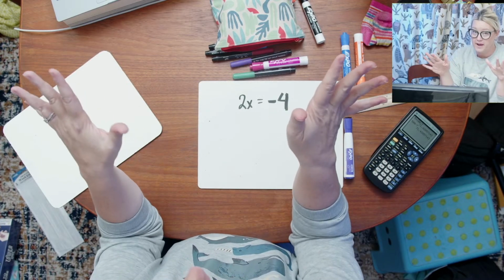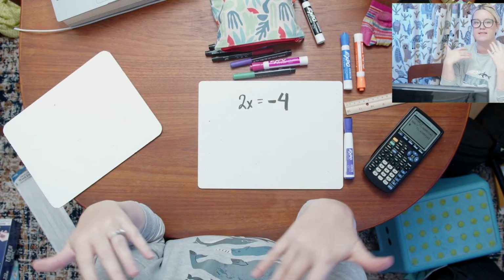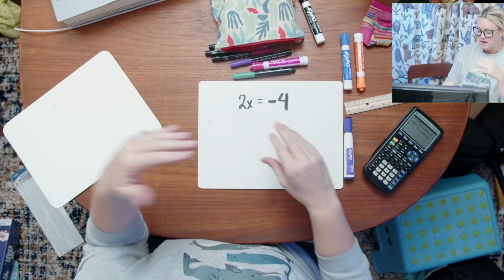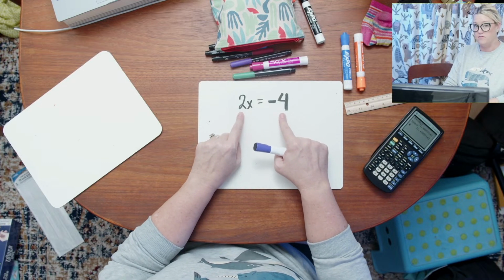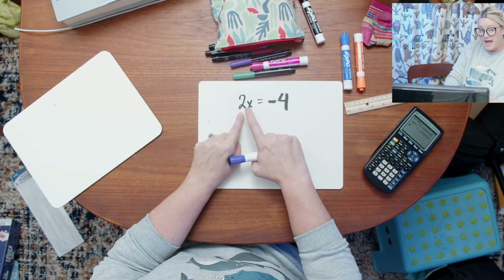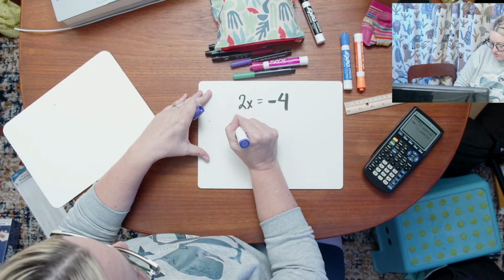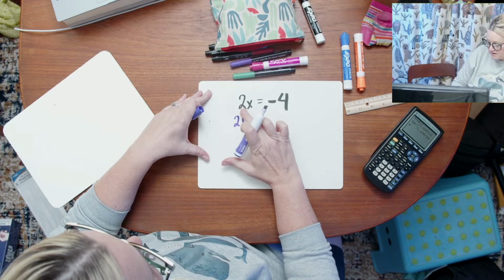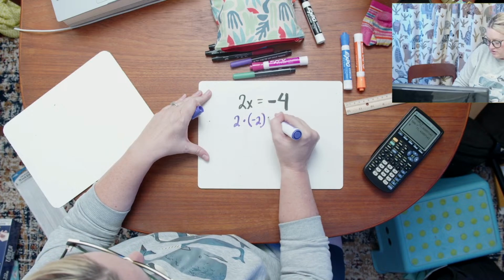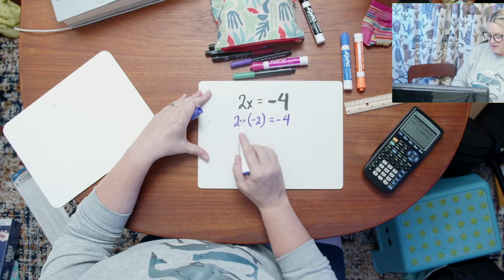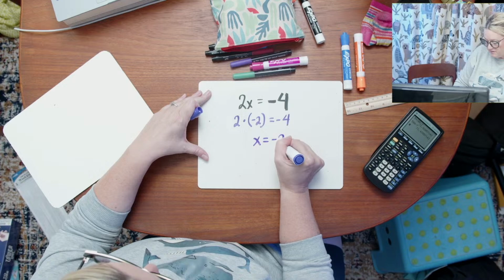Now that's only for multiplying and dividing. With adding and subtracting, that's when we get into the number line and canceling values out. But here, if I've got 2 times what is negative 4, well, this 2 is not negative. So that means that what's in the x has to be the negative one, right? So 2 times negative 2 would give me negative 4. That means that 2x is 2 times negative 2, so x equals negative 2.